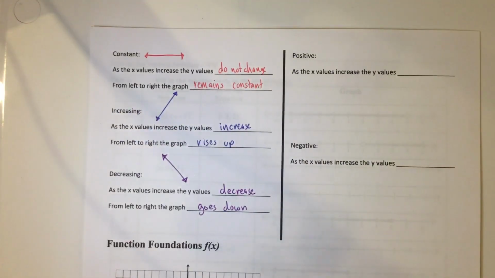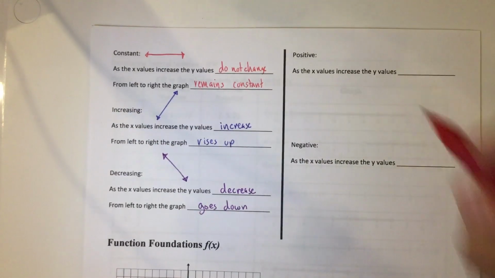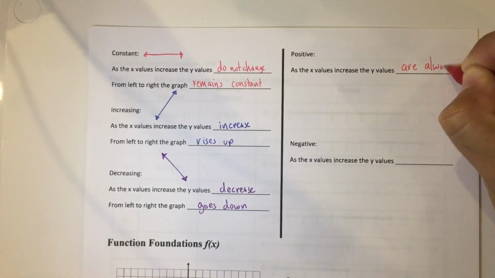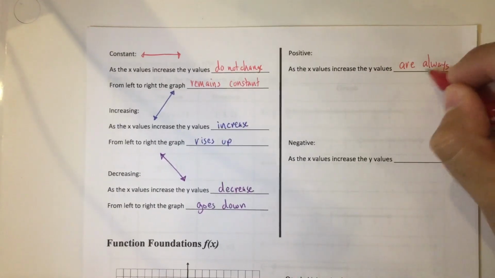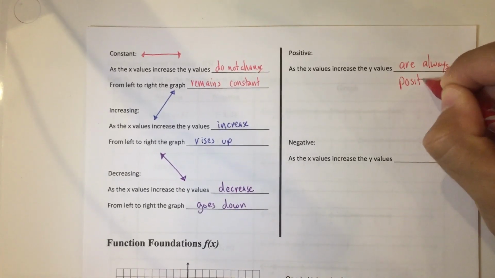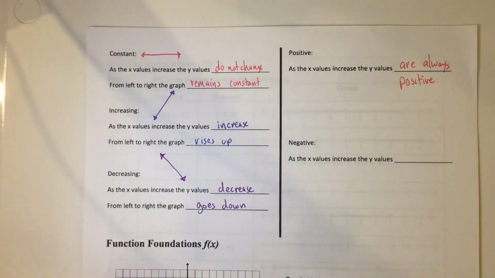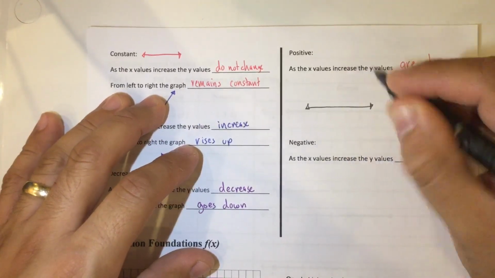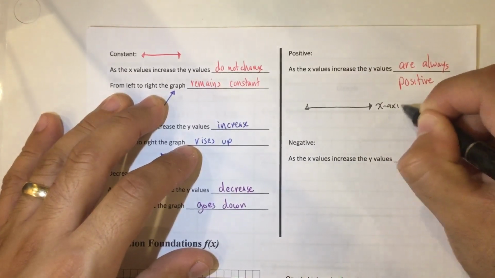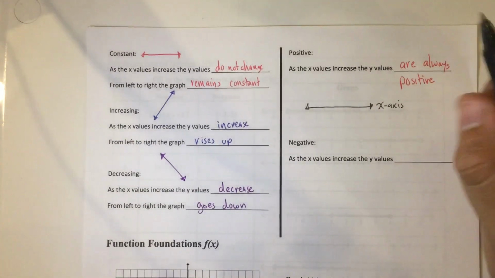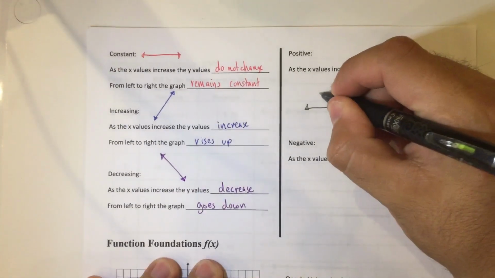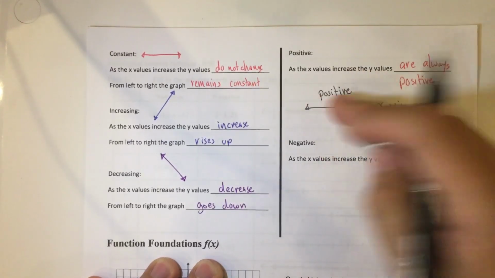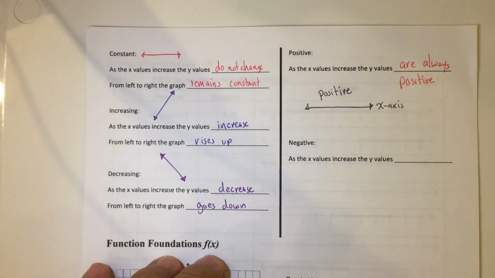Okay, so let's kind of go through this. So positive, as the x values increase, the y values are always positive. So let me show you what that looks like. So here's a graph, or sorry, here's the x-axis. Every part of the graph that is above the x-axis would be considered positive. So anything above this black line, the x-axis, is considered positive.